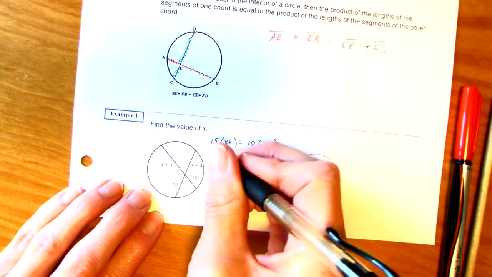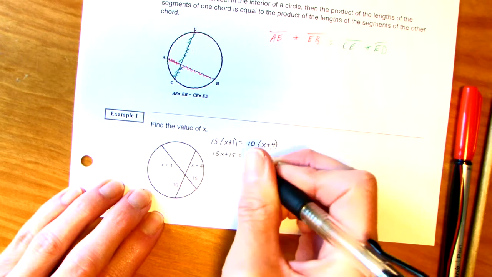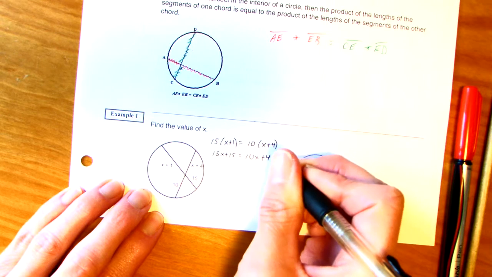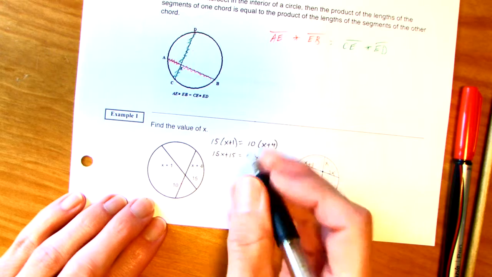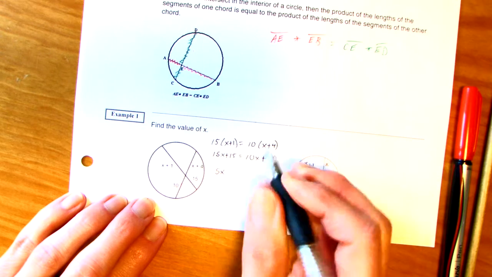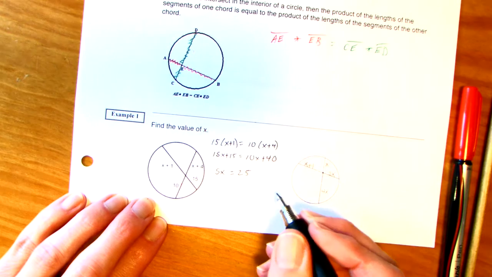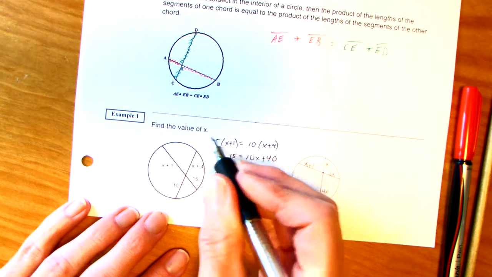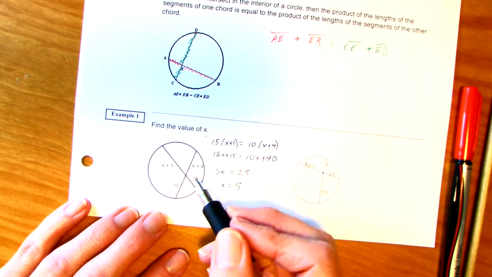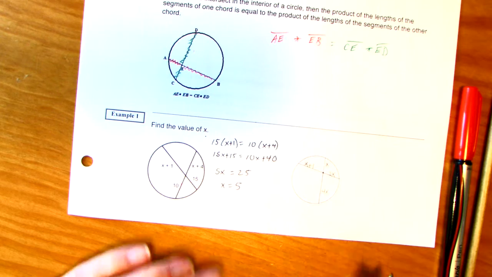Alright, so distribute 15. Distribute the 10. And let's get x's on one side, numbers on the other. So I'm going to subtract 10x on both sides. Then I'm going to subtract 15 on both sides. Divide both sides by 5. Okay, now make sure you look at the directions. It doesn't ask the length of each segment part of the chord. It just asks to find x.